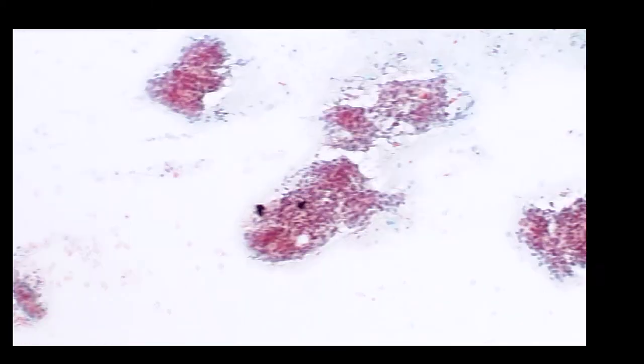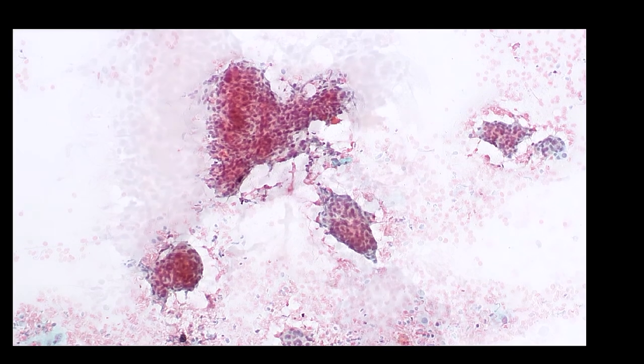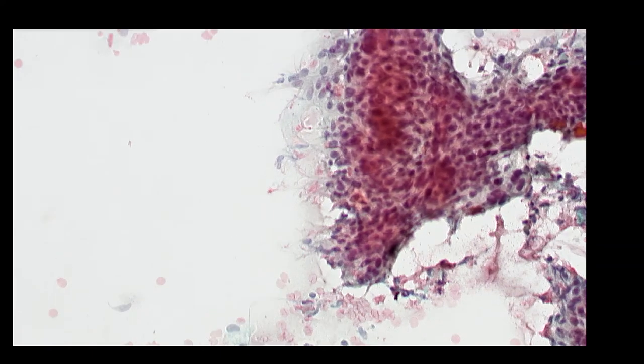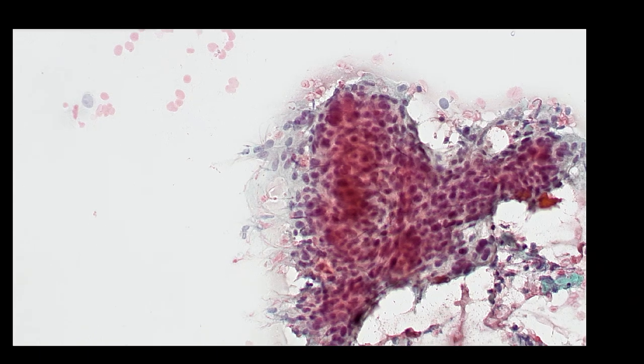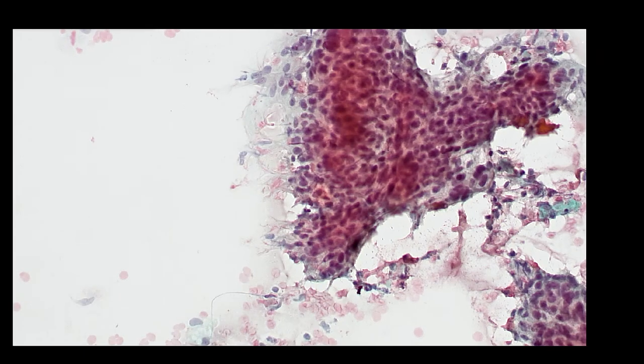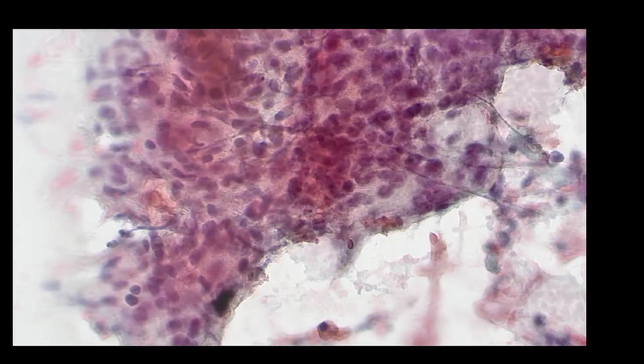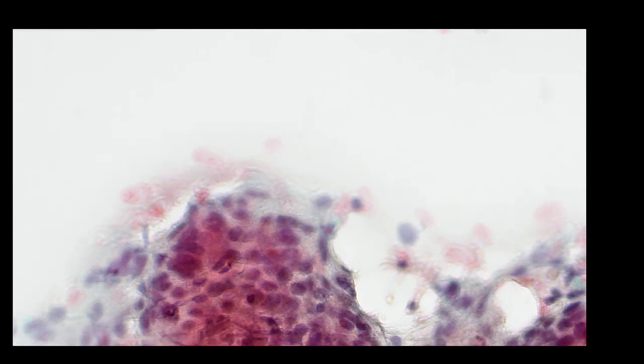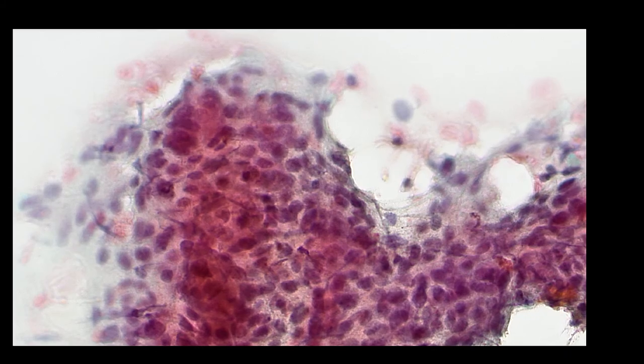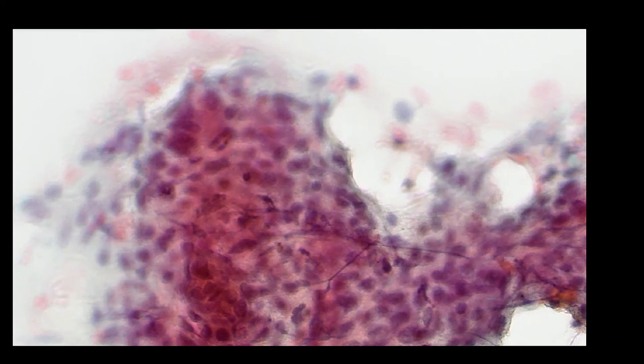If you have both of those cell groups present, then it's relatively easy to say, one, it's malignant, and secondly, that it's squamous. If you just have, for example, the basaloid cells, like this example, all you have is three-dimensional hyperchromatic crowded groups of cells, then malignancy is easy to arrive at.